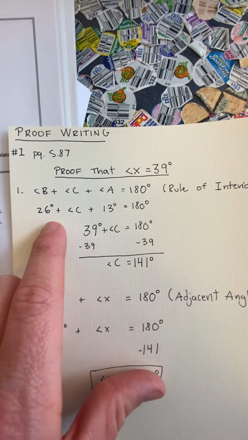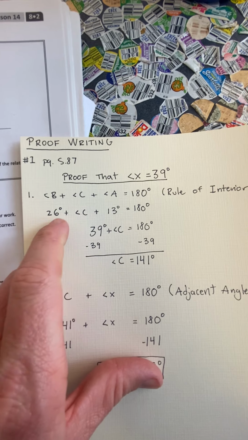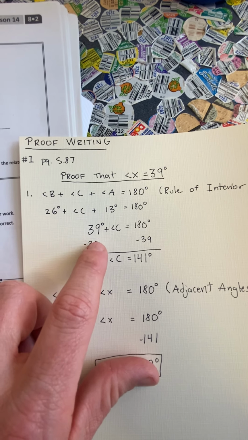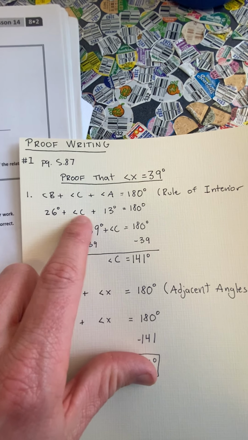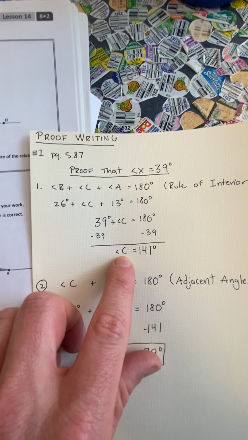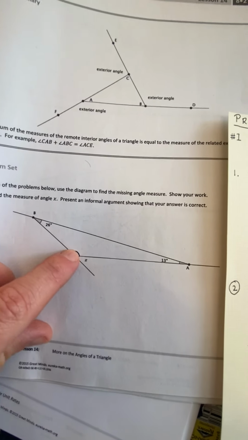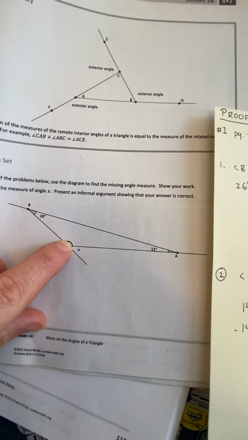And then it's like solving for a variable. We're solving for that variable angle C. Combine those two together, right? 39 plus whatever angle C is has to add up to 180, make a 0 pair, and then we know that angle C is equal to 141. So that's this angle, 141.